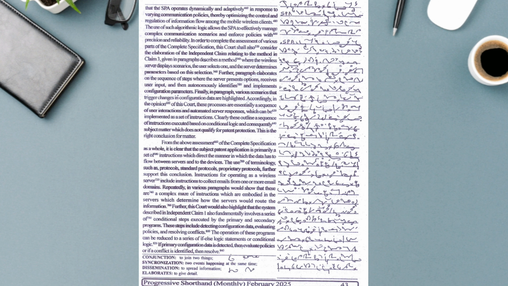Finally, in another paragraph, various scenarios that trigger changes in configuration data are highlighted. Accordingly, in the opinion of this court, these processes are essentially a sequence of user interactions and automated server responses which can be implemented as a set of instructions. Clearly, these outline a sequence of instructions executed based on conditional logic and consequently subject matter which does not qualify for patent protection. This is the right conclusion for this matter.